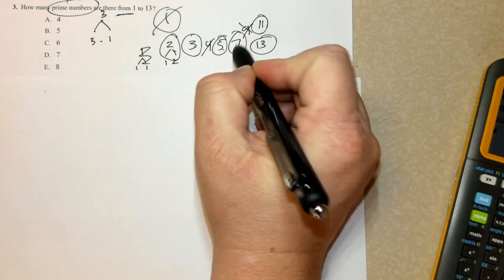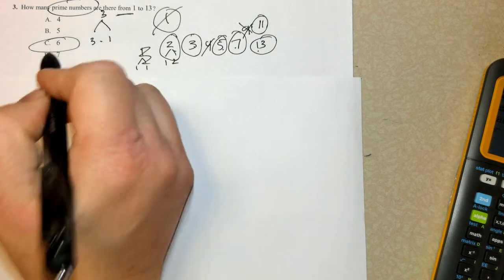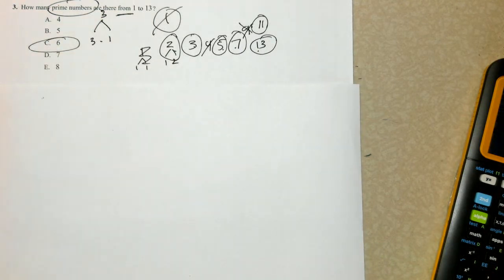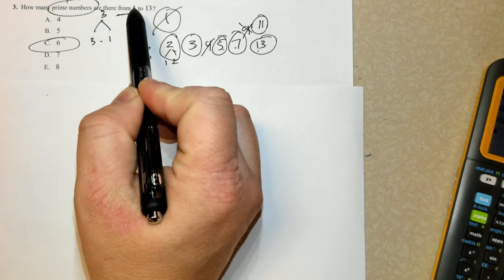1, 2, 3, 4, 5, 6. Correct answer is C. A common mistake is that students also think that 1 is prime. It never is. Remember, from means we also include it.